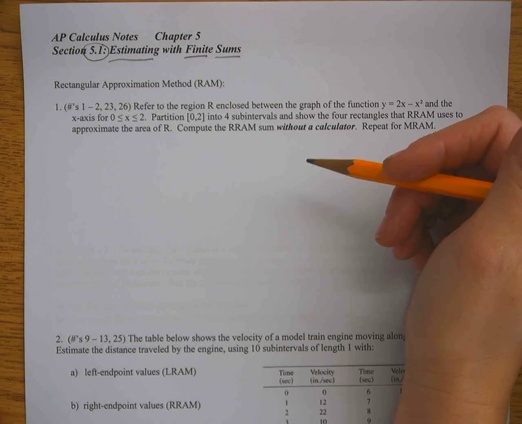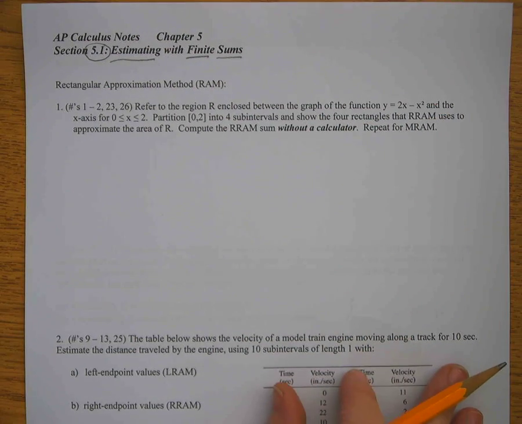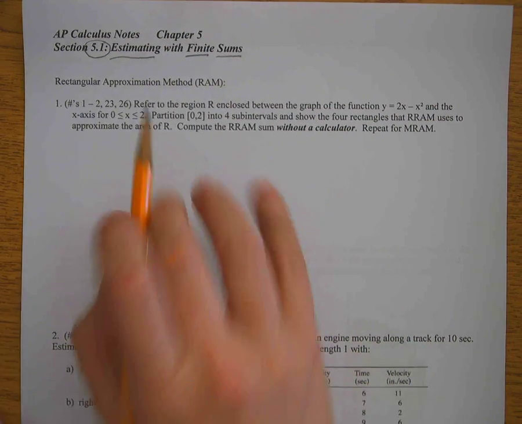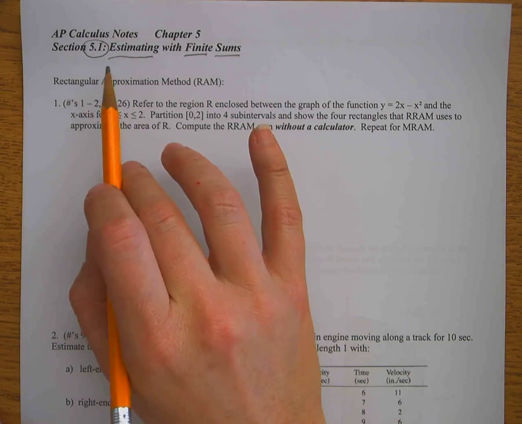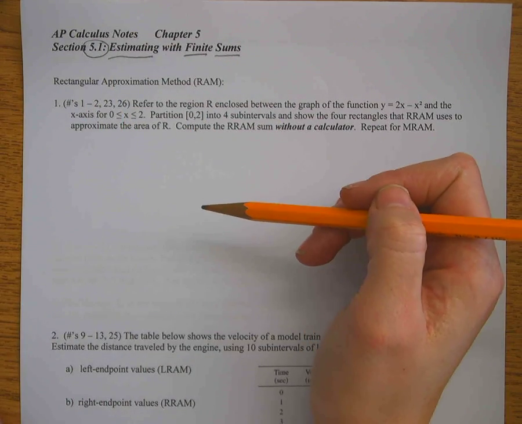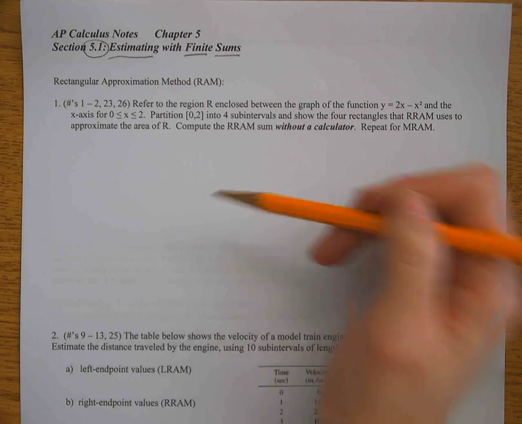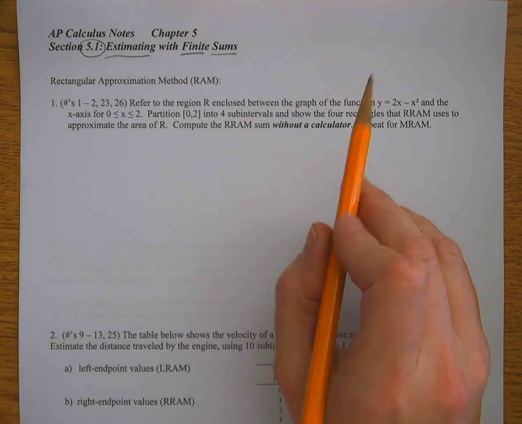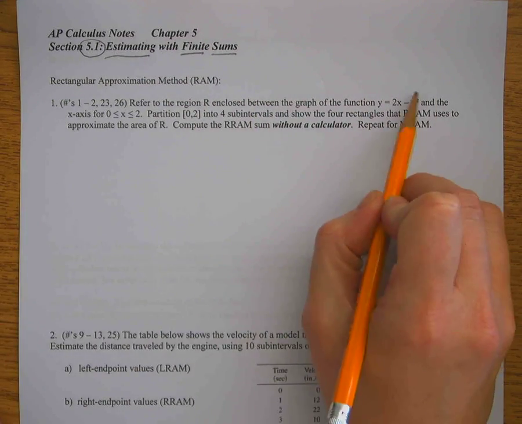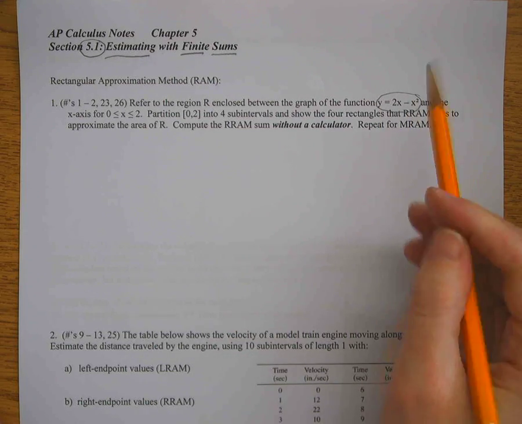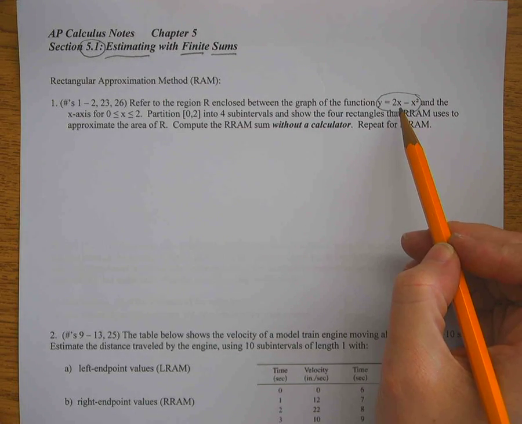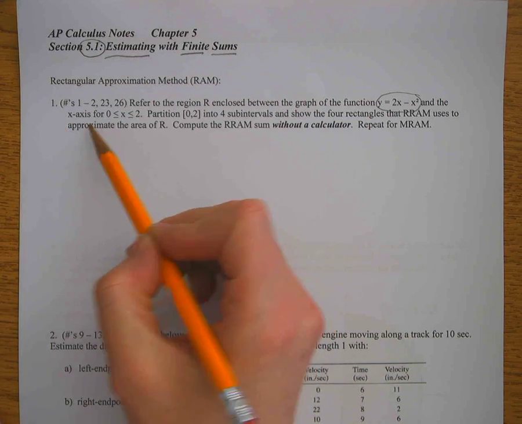So let's get back to basics. We're beginning with basic geometry, and our task for this entire section, 5.1, is basically finding areas. Like for example 1, we're asked to find the area between this curve and the x-axis.